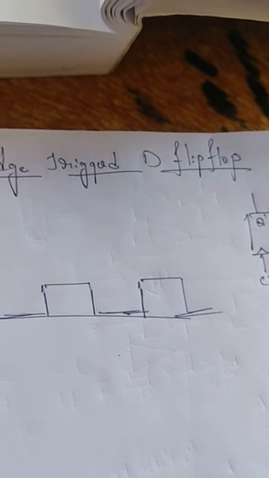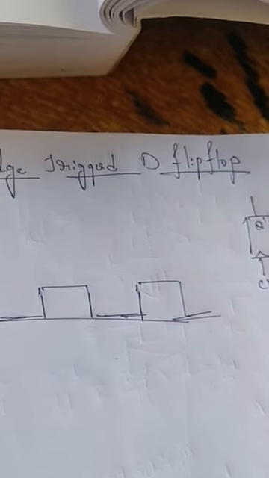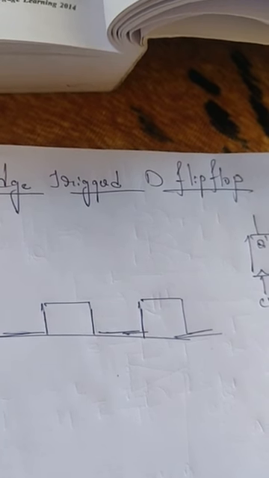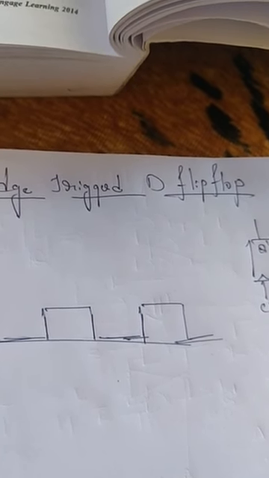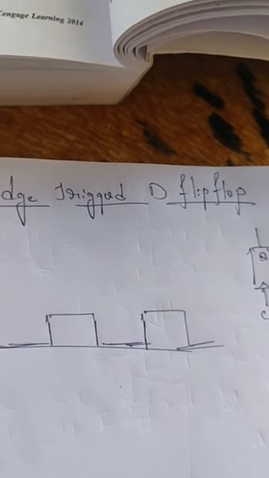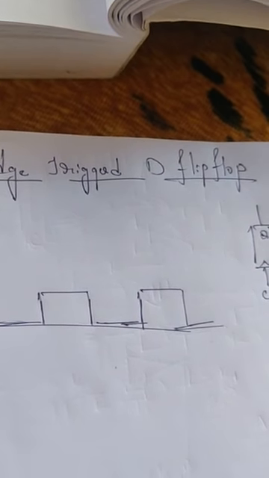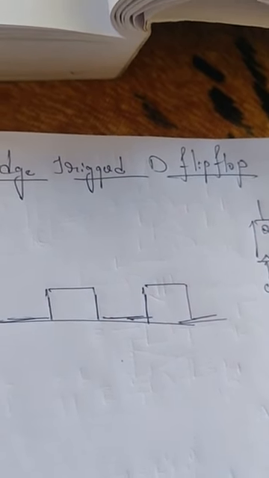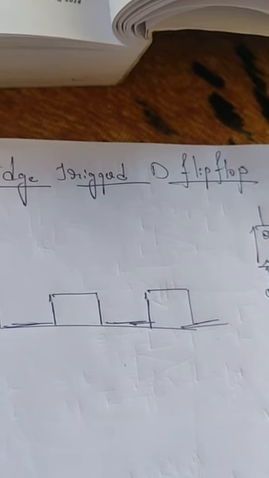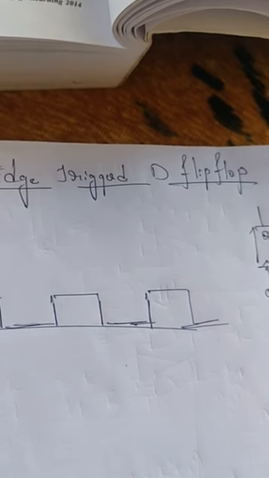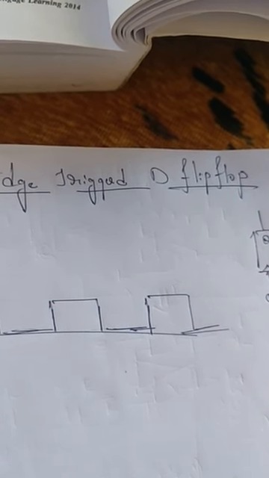The output of the latch changes just based on its input; it never considers a clock. But when it comes to a flip-flop, if the output needs to change, it has to change only with respect to the clock pulse. When the clock pulse changes, only then does the output change based on the input given. That is how the flip-flop works.